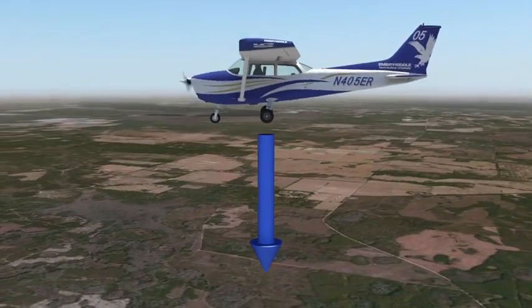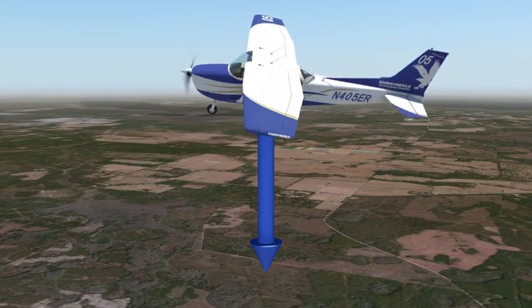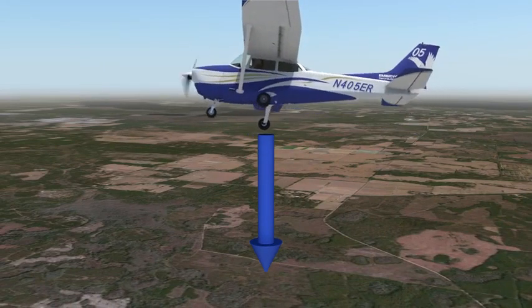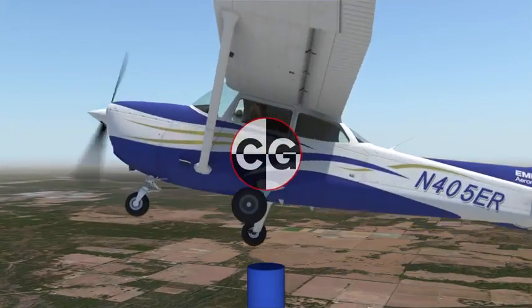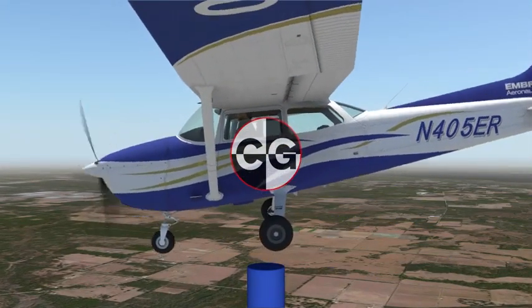Weight is the force of gravity, pulling the aircraft back down to the ground. This force always acts vertically downward to the center of the Earth, no matter what the aircraft's attitude. The weight force always extends and pivots from the center of gravity, also known as its CG.